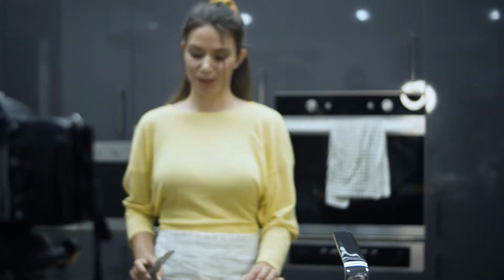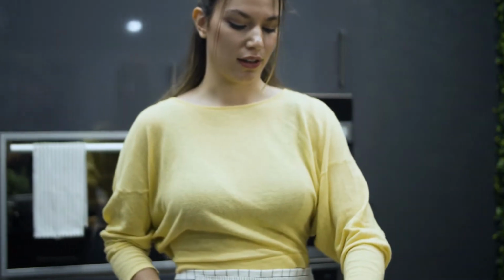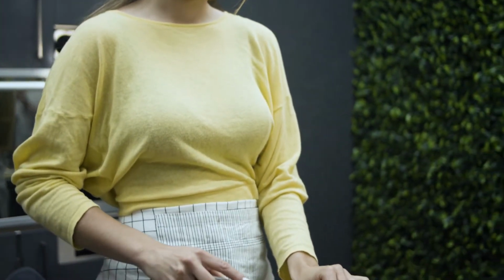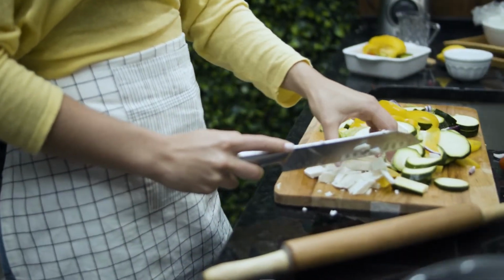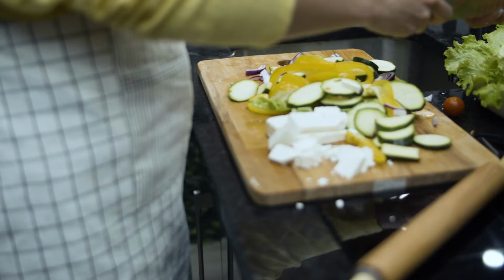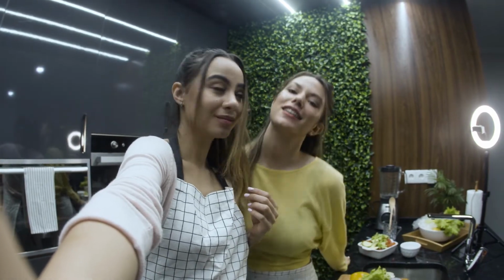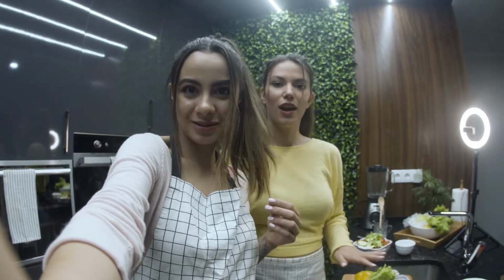From brainstorming ideas to shooting footage, editing, and adding special effects, it takes a lot of time and effort to get it right. But with the AI Video Generator, you don't need any special skills or equipment. Just input your script, and our cutting-edge algorithms will do the rest. In today's video, I'm going to be revealing 6 AI video generation tools to use in your YouTube videos.